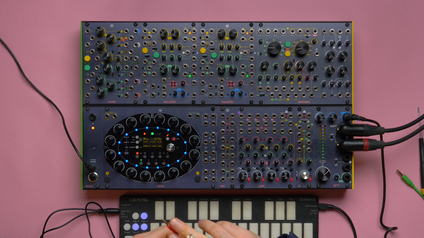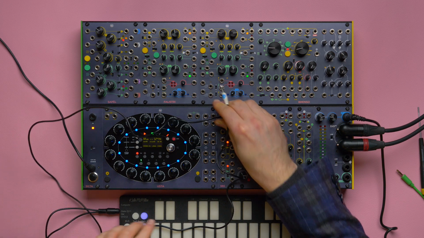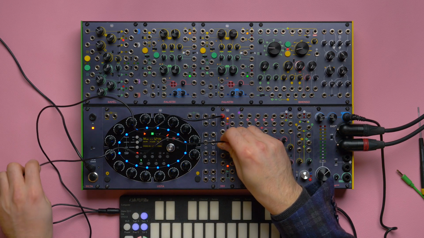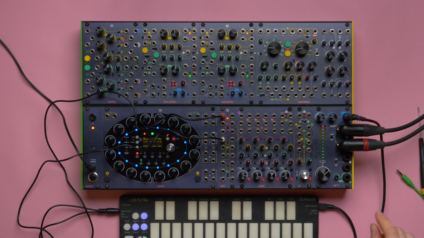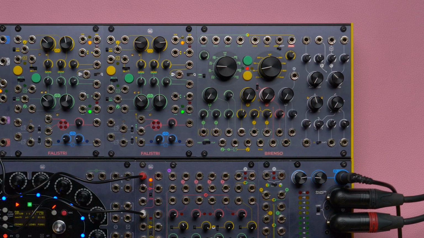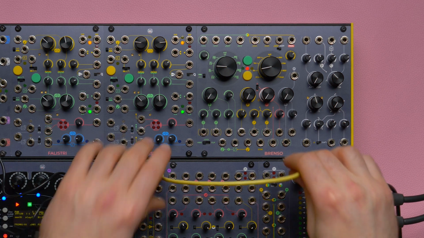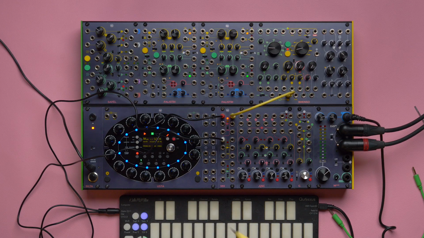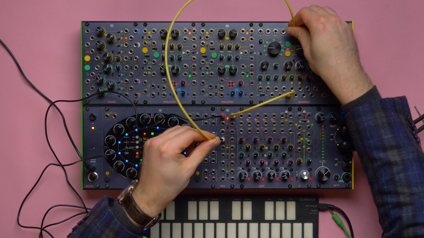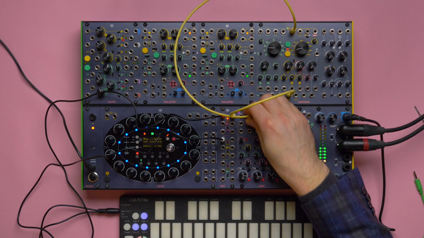So I would like to start by patching my external CV and gate to the 333 so that I can have multiple copies of them. And I'm gonna start by patching the CV to the yellow generator and the yellow sine wave to our channel here.